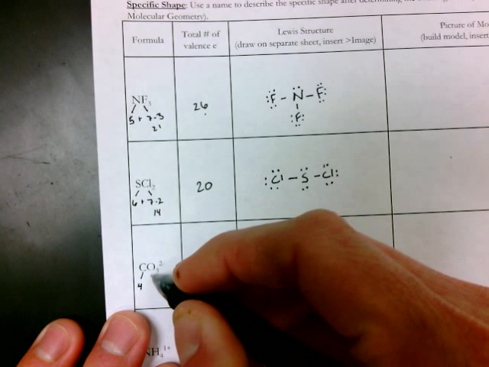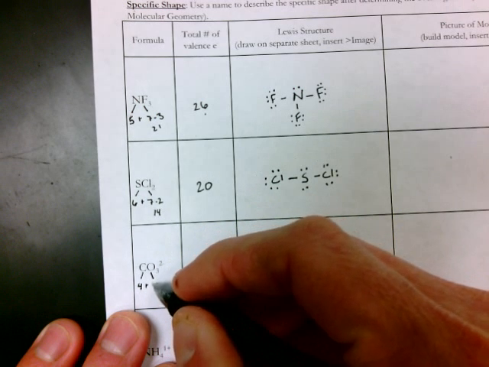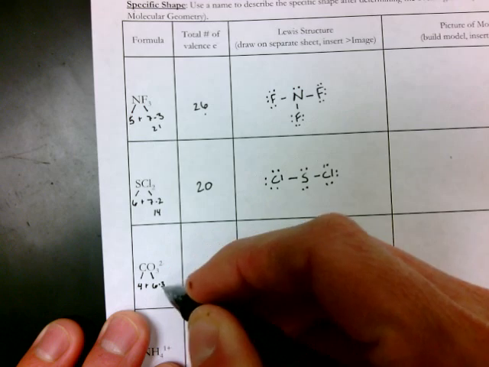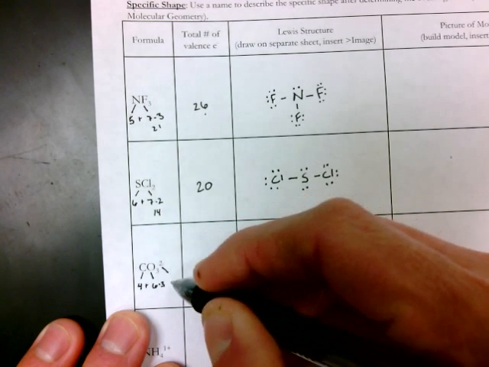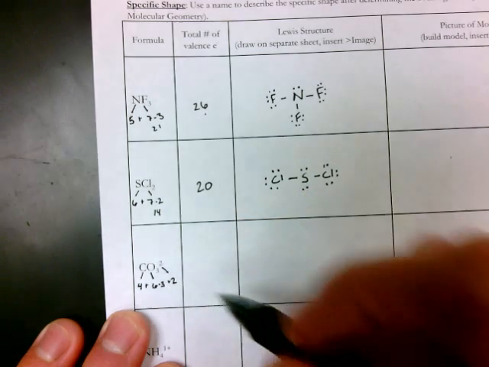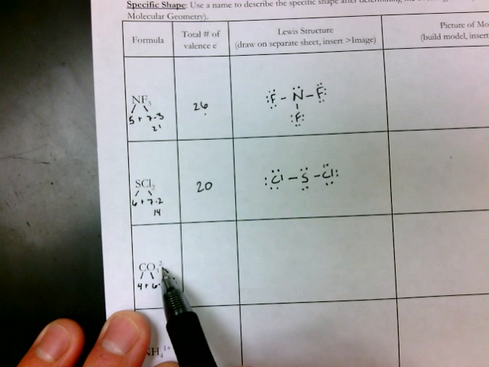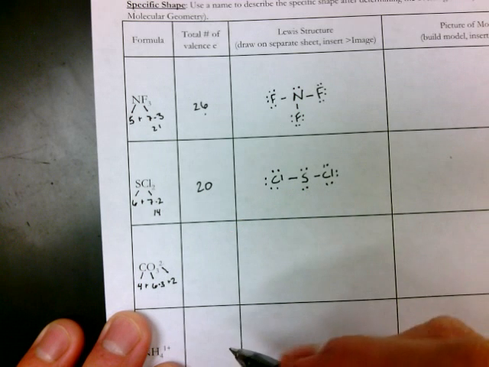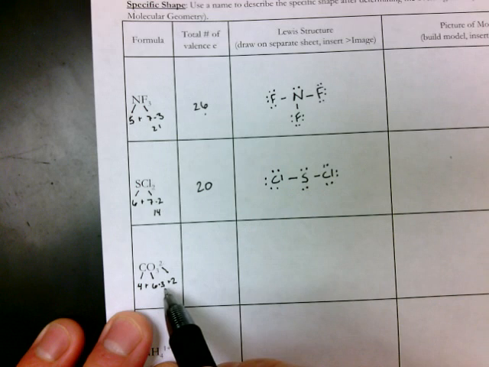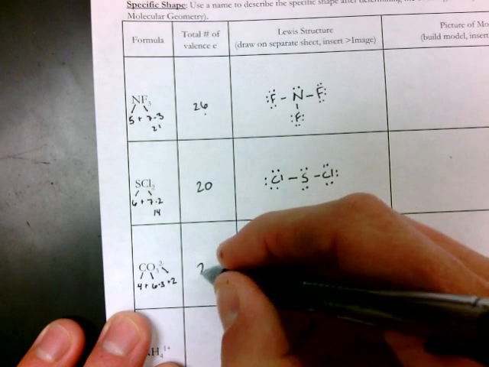Carbonate ion. Carbon lives in group 4, oxygen is in group 6, there's 3 copies. And then since we have -2, that means we have 2 extra electrons. We have additional 2 negative charges, which can only come from electrons. 6 times 3 is 18, plus 2 is 20, plus 4 is 24.